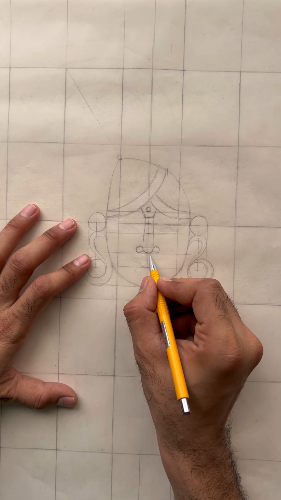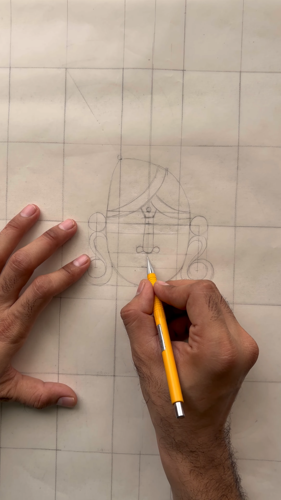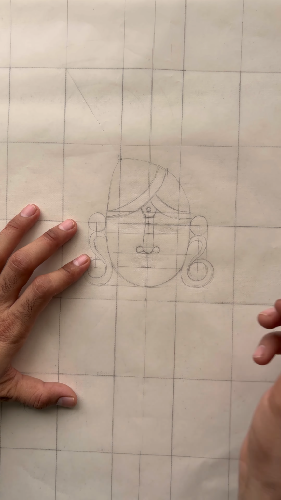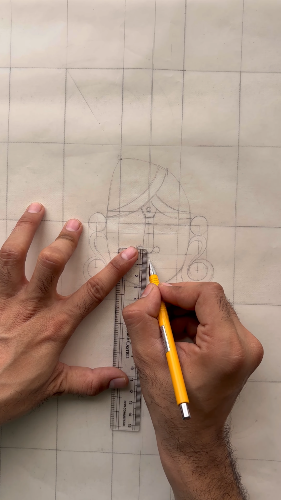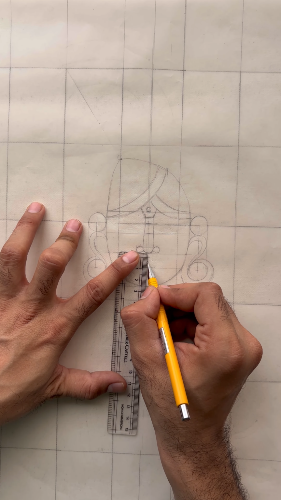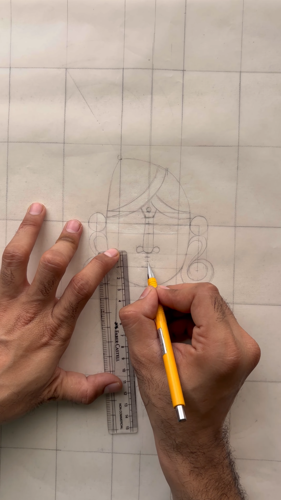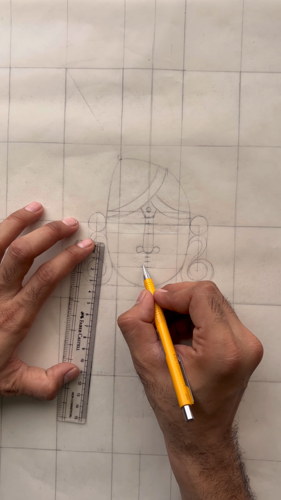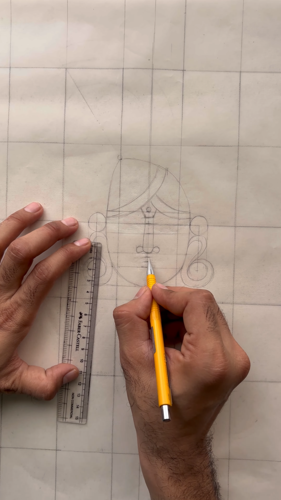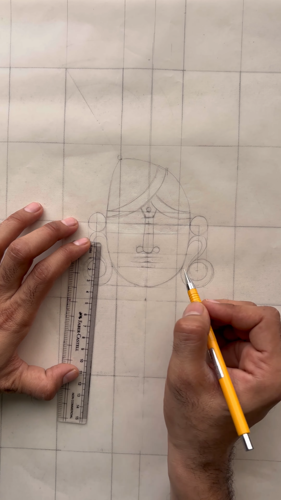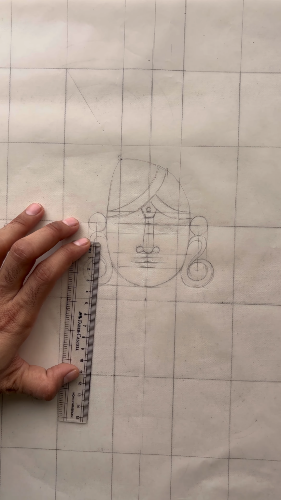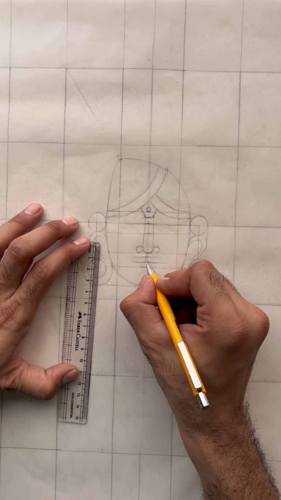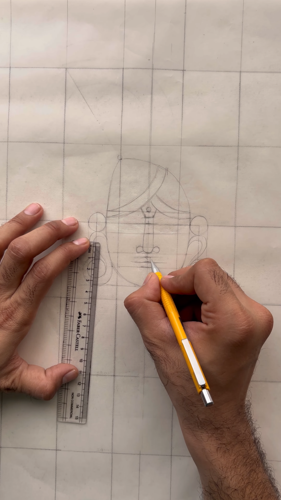Just below it, from the nose, this is your lower lip line. Take 0.3 centimeter and mark a dot. Take 0.3 centimeter, mark a line. Okay, so you got two lines. Sorry, this is your lip line and this is already marked, which is your lower lip line. Now observe the shape of the lip. You need to form a V shape in the middle here.